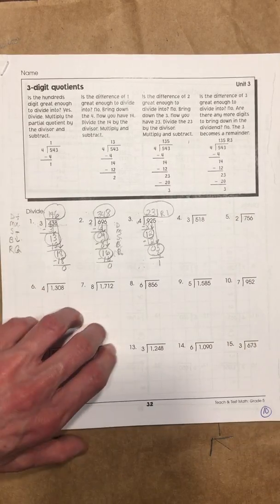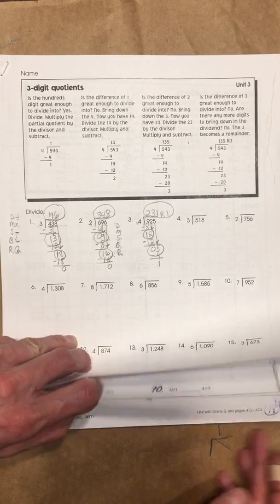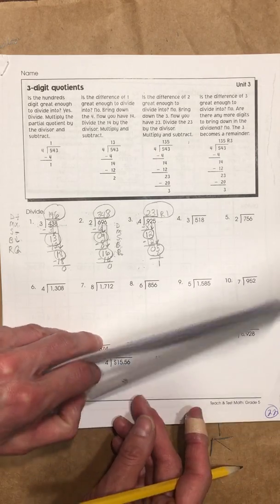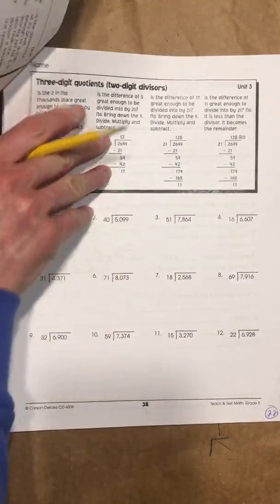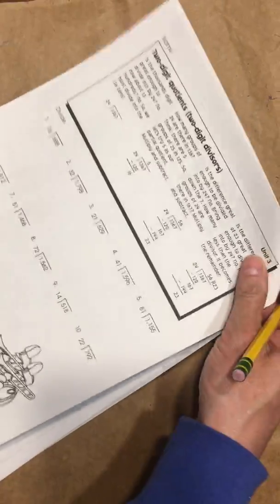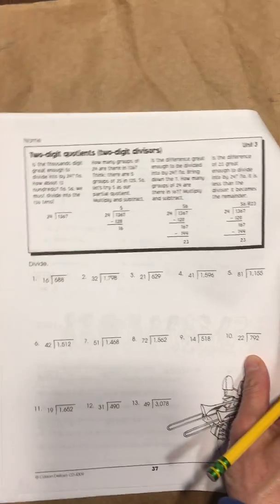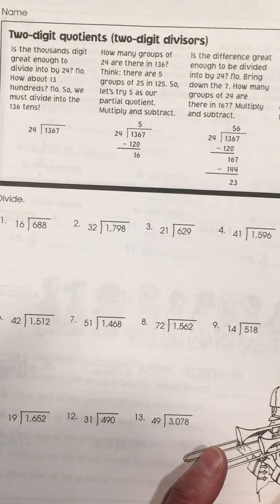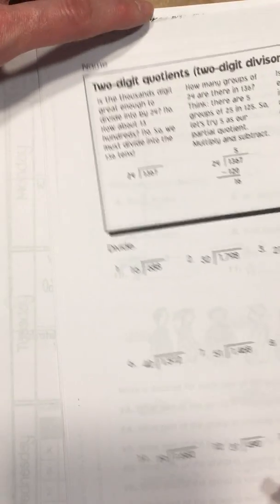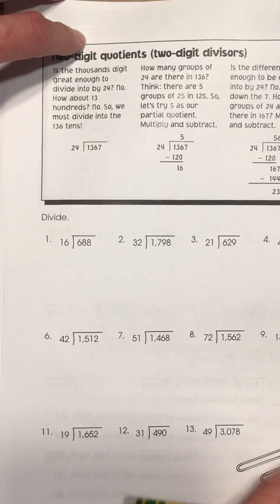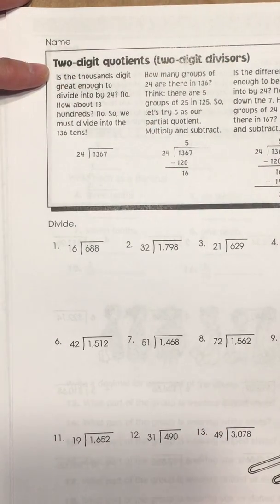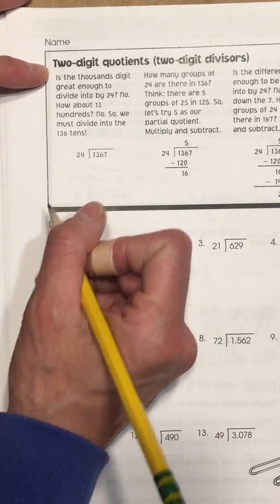Now, I just want to move on just maybe a couple more problems from page 21. So you can skip ahead to page 21 in your packet, where I want to talk to you about two-digit divisors, and then this is the last part of this video. Two-digit divisors can get a little bit more tricky. Sometimes you have to do a little bit of estimating, a little bit of rounding. So we're on page 21.